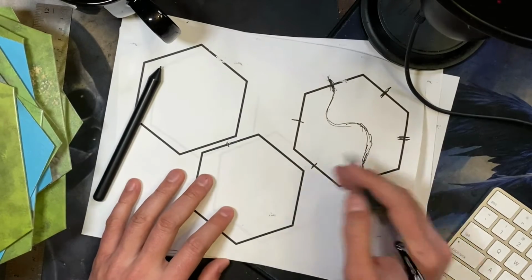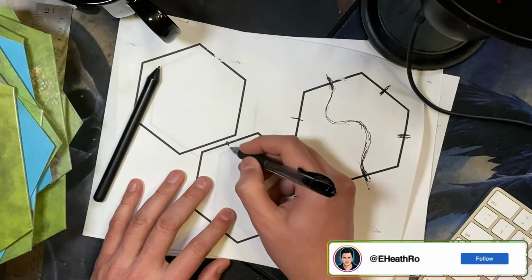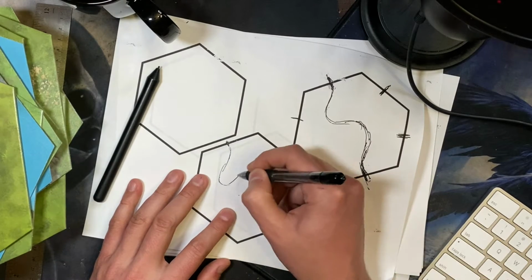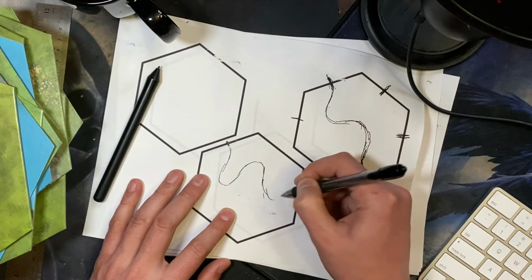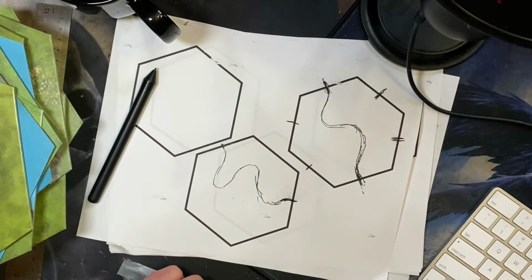Maybe over here, I've got another one that I'm going to make a curve out of, and so I want this to be this weird shape like this, and then it has to leave the tile right there. And so now I've got a stream like that.